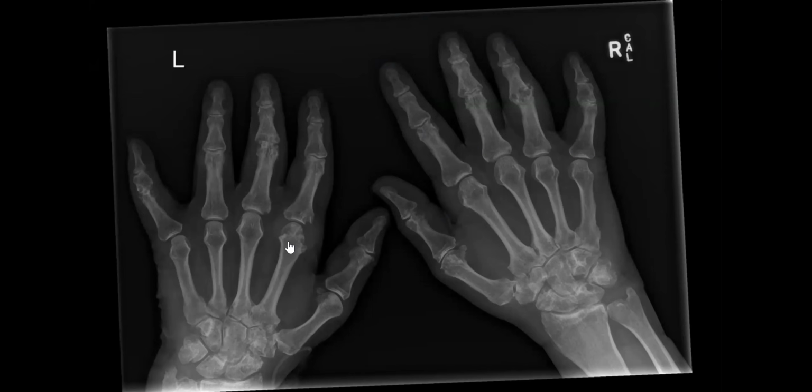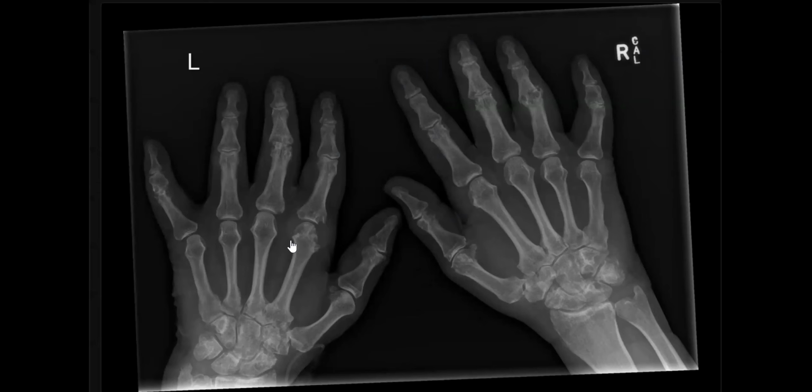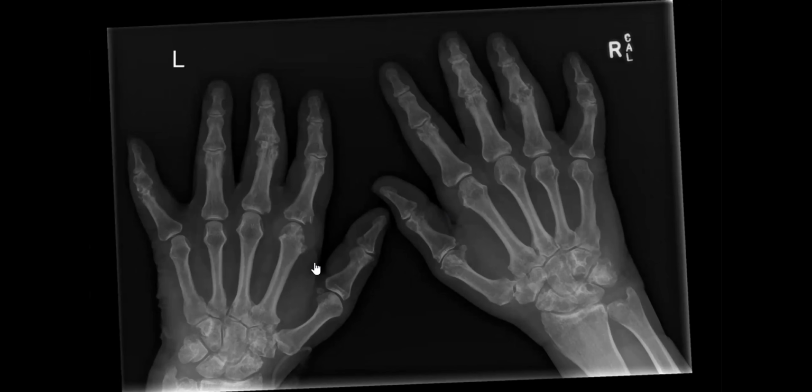The joint space appears preserved. There is also an erosion present in this area, which is very specific. The joint space appears preserved. However, there is soft tissue swelling along the medial and lateral aspect.